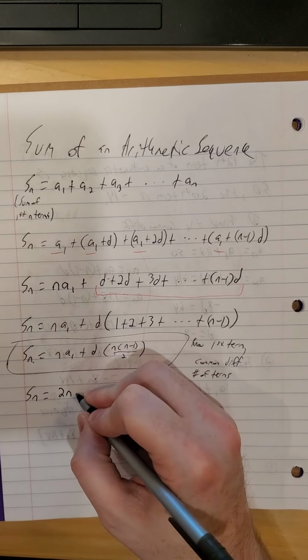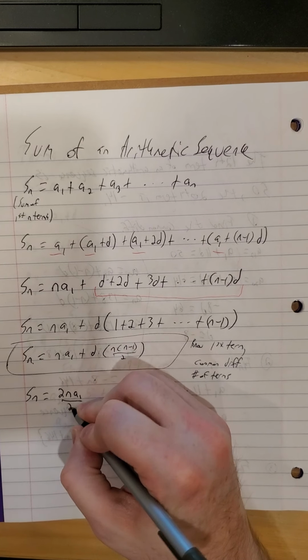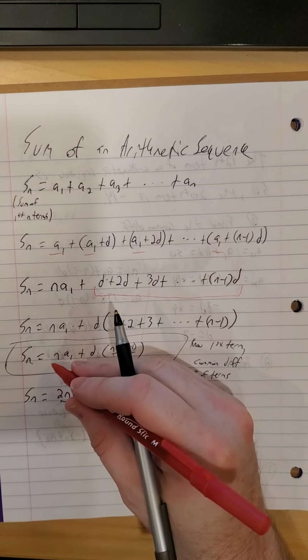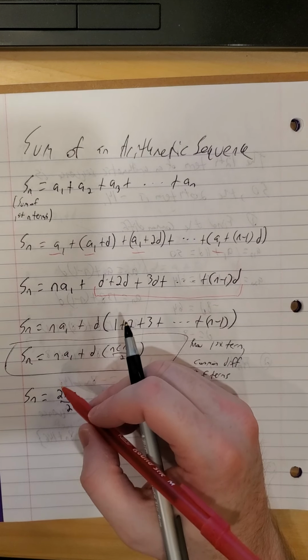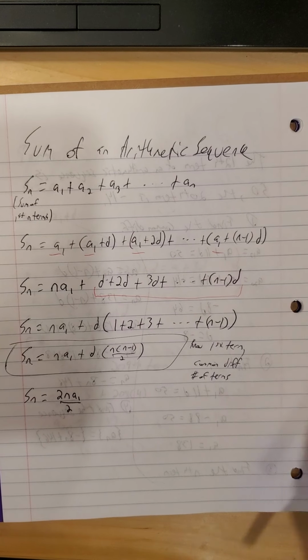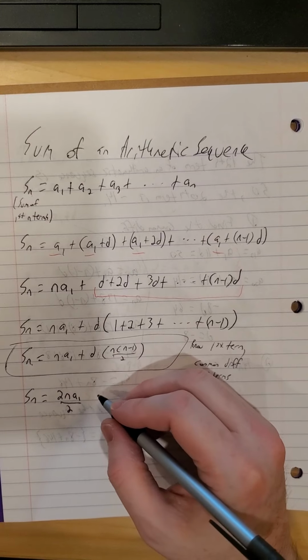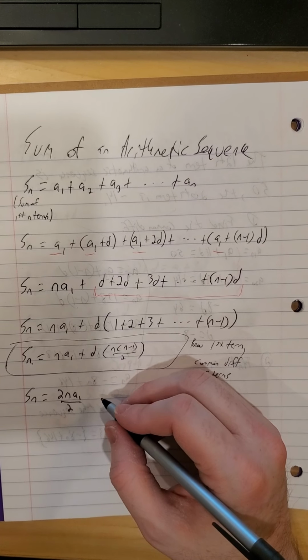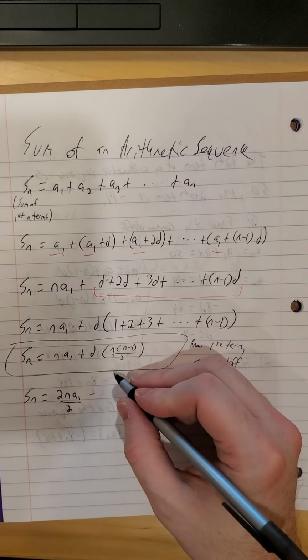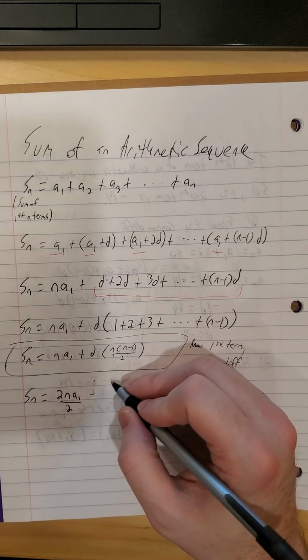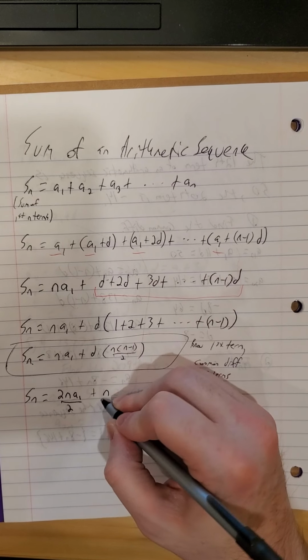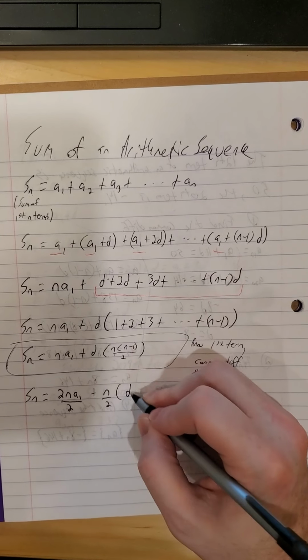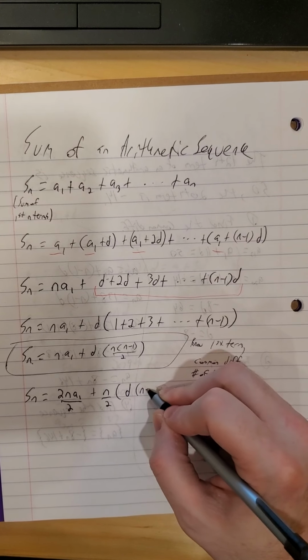So I'm going to call this 2n(a1) over 2. So this one, notice I've just multiplied by 1. I multiplied the top and the bottom by 2. You'll see why in a moment. Plus, let me go ahead and rearrange this and call this n over 2 times d times n minus 1.